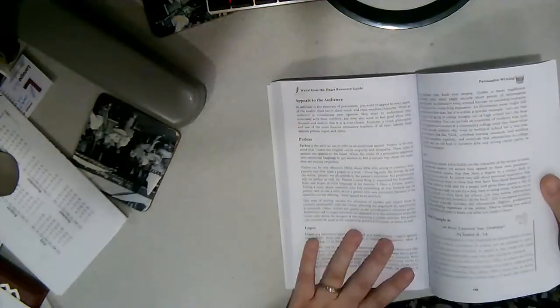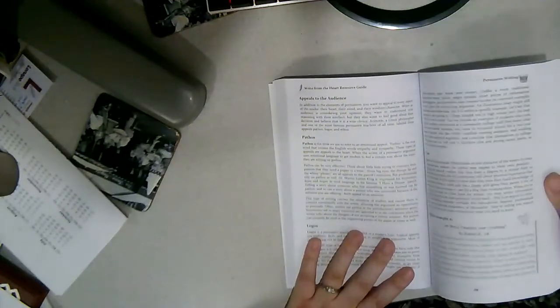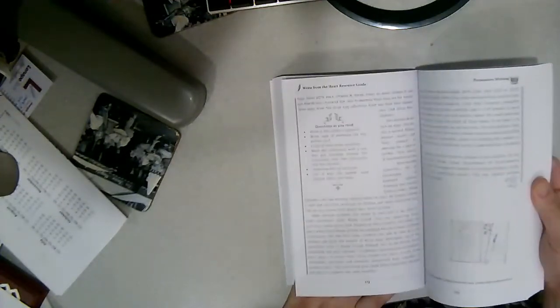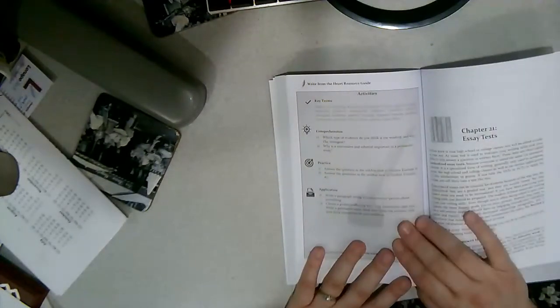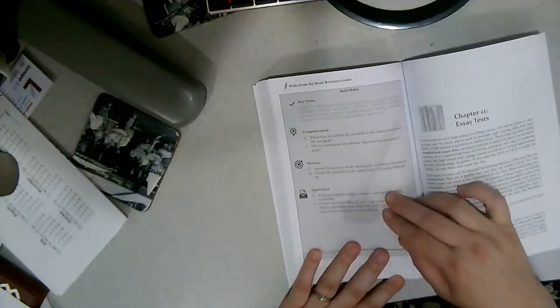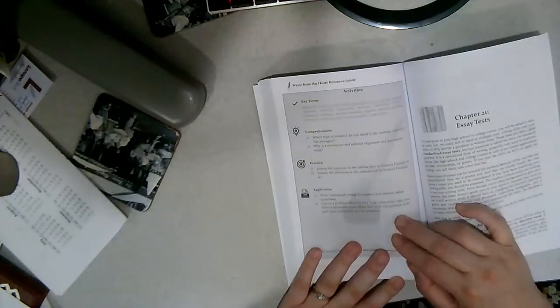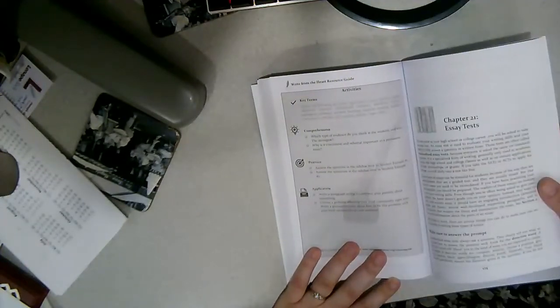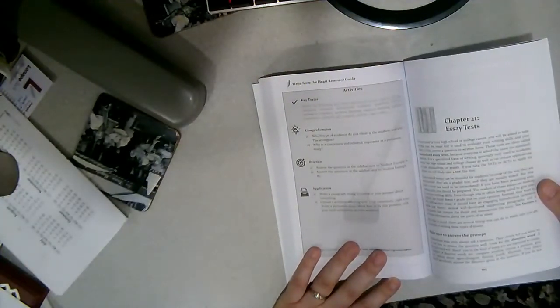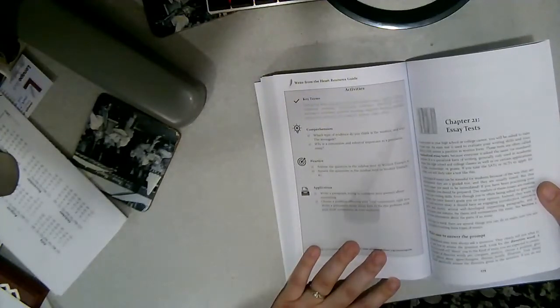It talks about appeals like pathos, logos, and ethos. Again, it has 2 student examples. And then it has activities, and these are broad assignments, the applications in particular. It says choose a problem that's affecting your local community right now. So that allows your child to do an assignment that fits in with your curriculum at any given time.